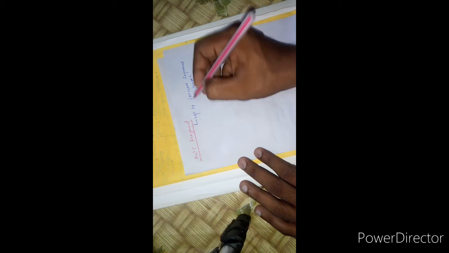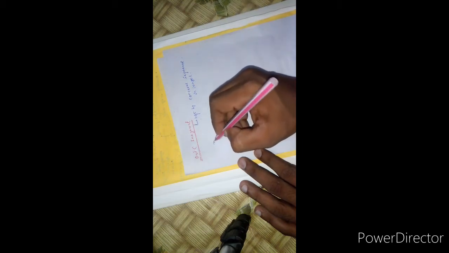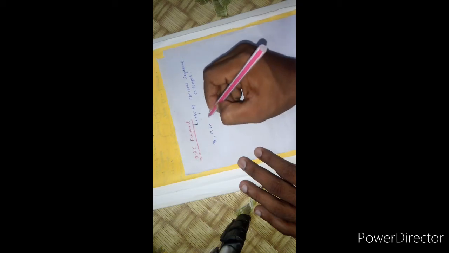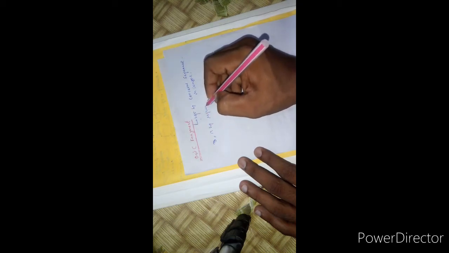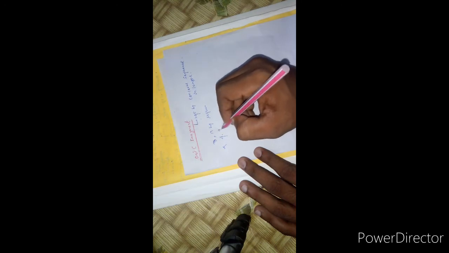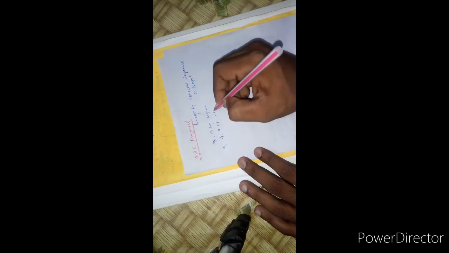Out of this, a 13 base pair sequence and a 9 base pair sequence will be there.